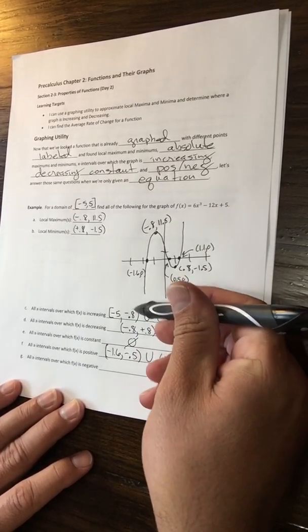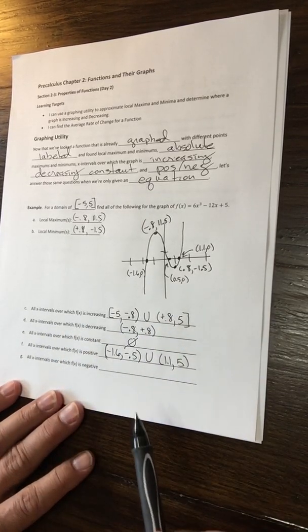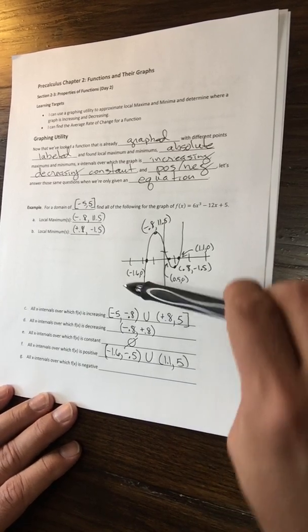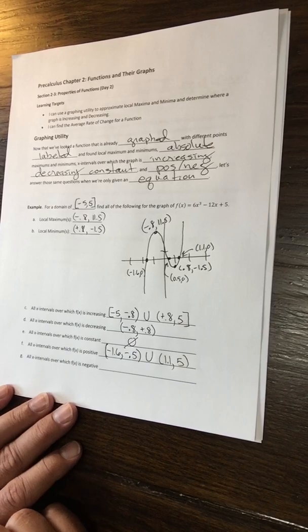Notice, these are all x values. X values, x values, x values, so don't put the y values. The y values are what's happening. It's increasing. That's what the y values are doing, so you name that area with an x interval.